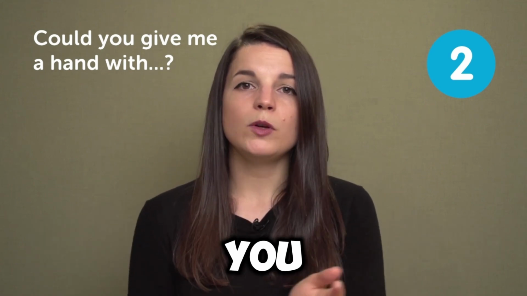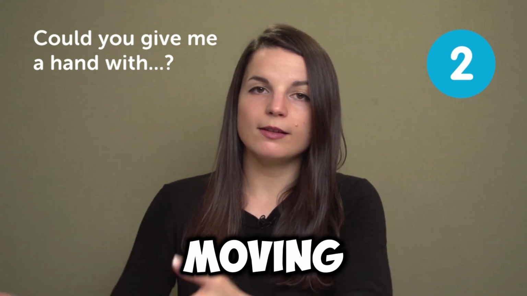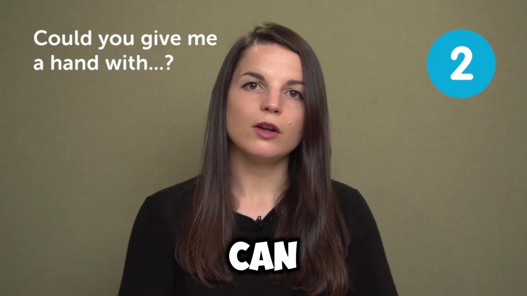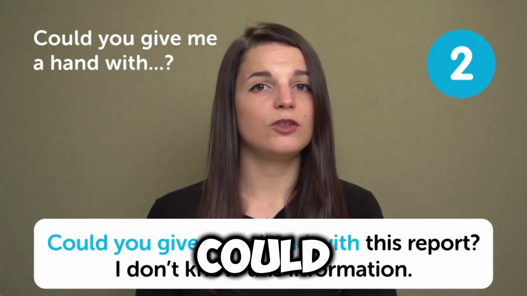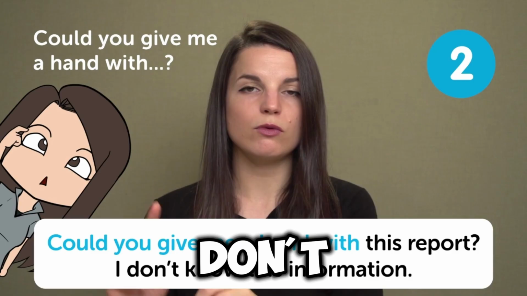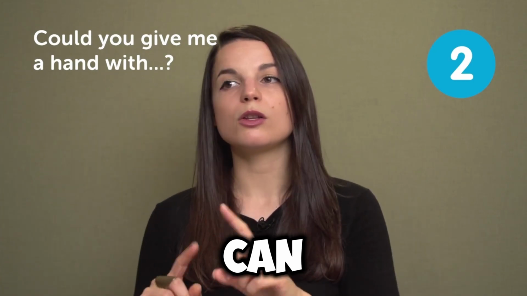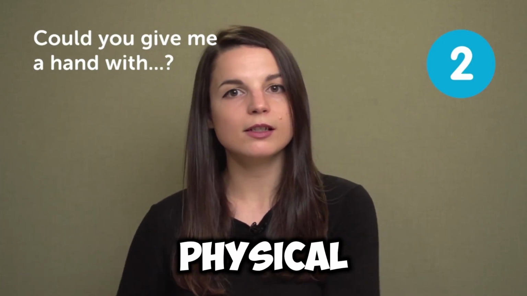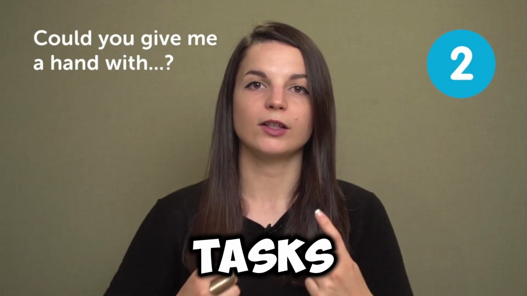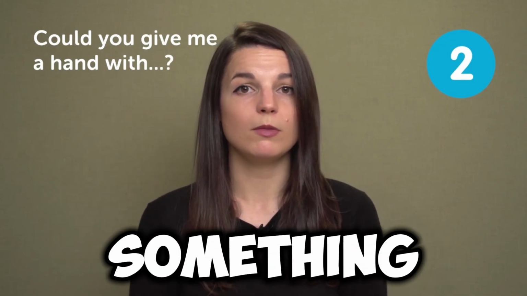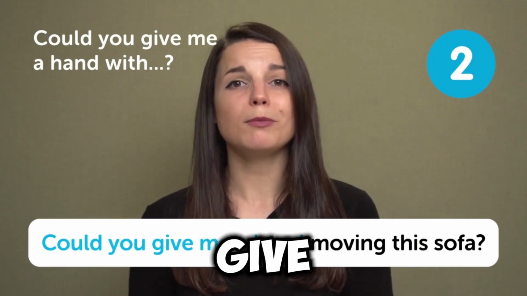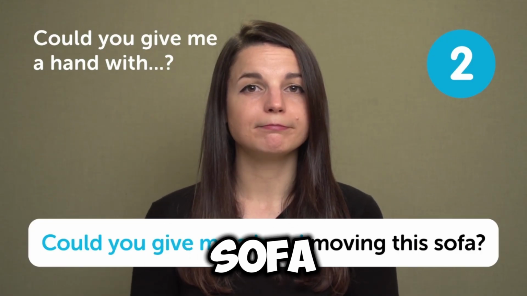So you can use it to talk about moving something heavy, or you can also use it for a task. Like, could you give me a hand with this report? I don't know this information. So you can use it for physical tasks or for mental tasks too. Could you give me a hand with something? In this sentence, could you give me a hand moving this sofa?